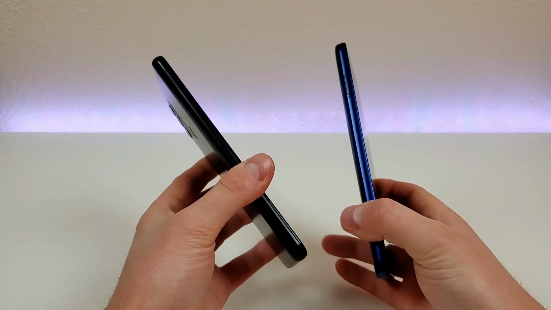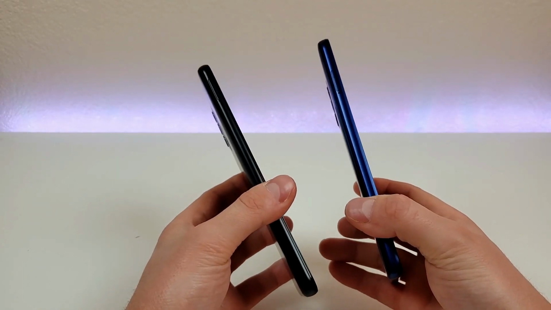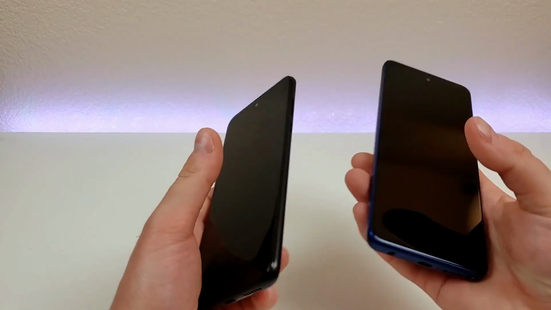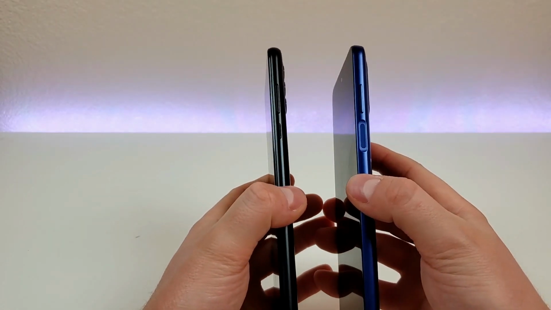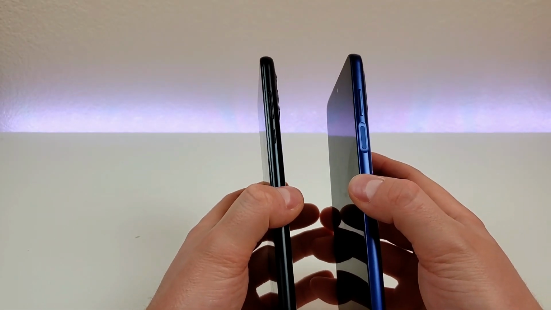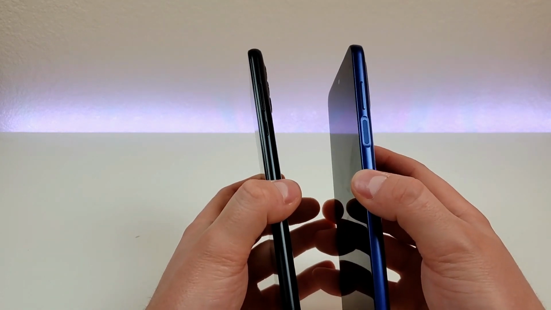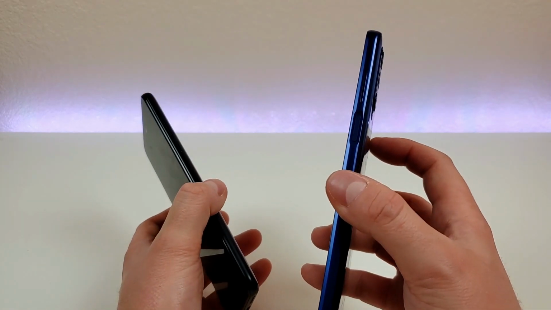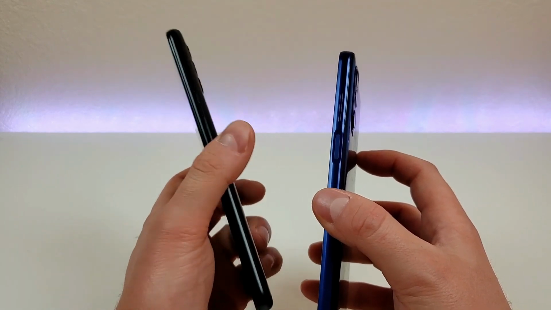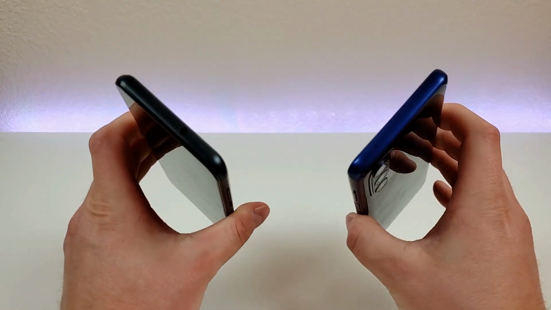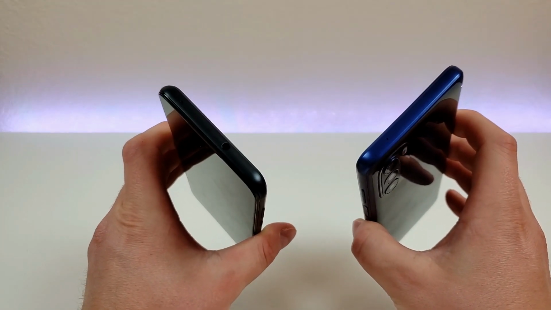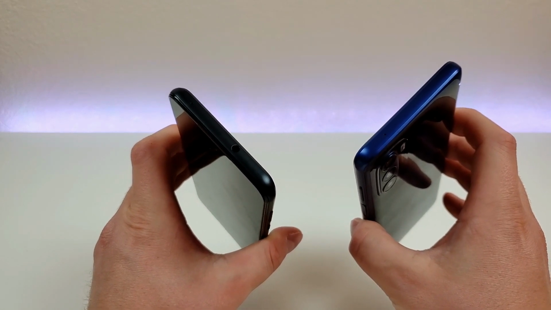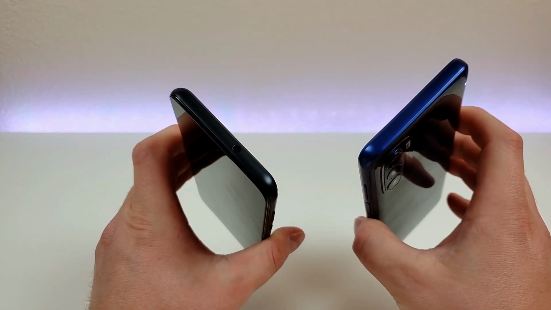Now, taking a look at the left side of both devices, they both have the slot for the microSD card and SIM card. Then on the right side of the two phones, we have volume up and volume down. And then on both phones, we do have the power button, but with the Moto G Stylus 2022, the power button is also the fingerprint sensor. Then up top with the Moto G Power 2022, we have the noise canceling microphone and the 3.5mm headphone jack.